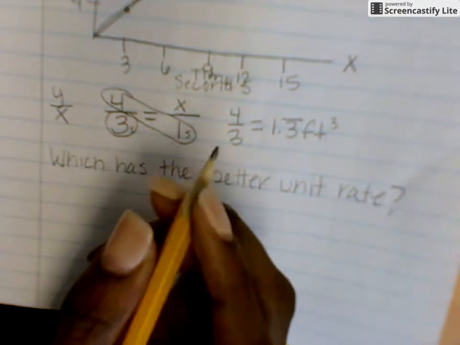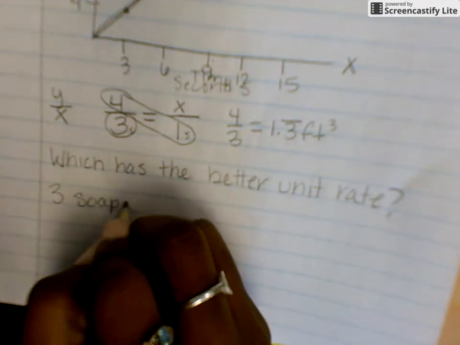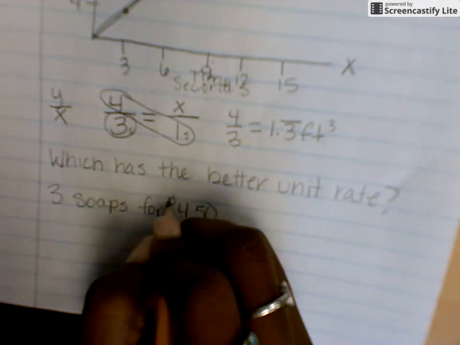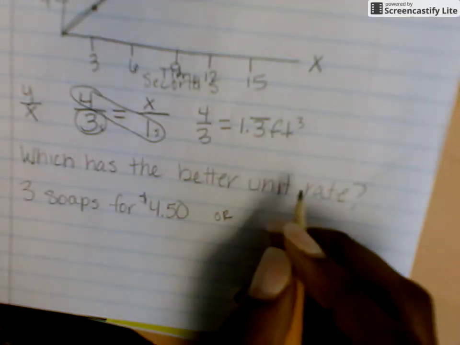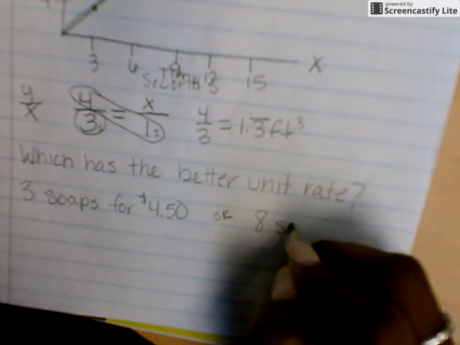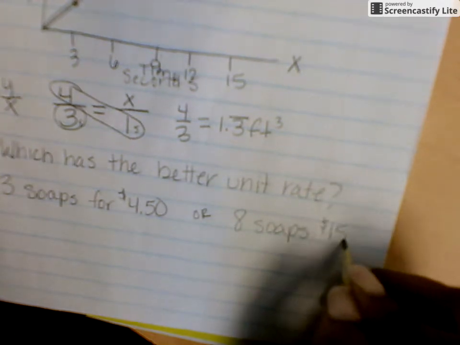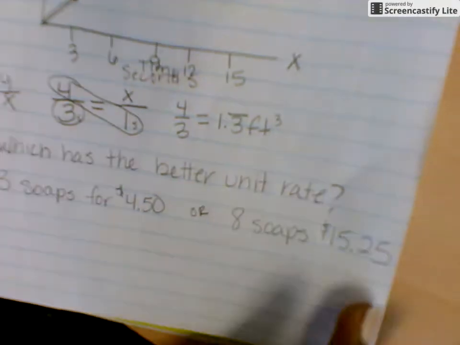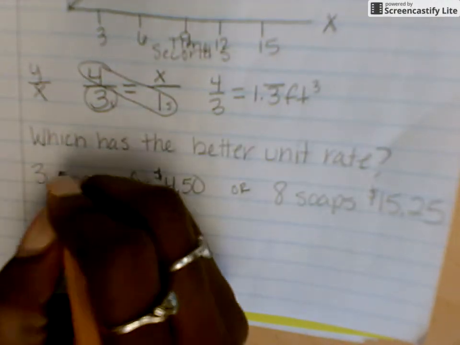Here we go. 3 soaps for $4.50 or 8 soaps for $15.25. You cannot know that until you solve for unit rate.